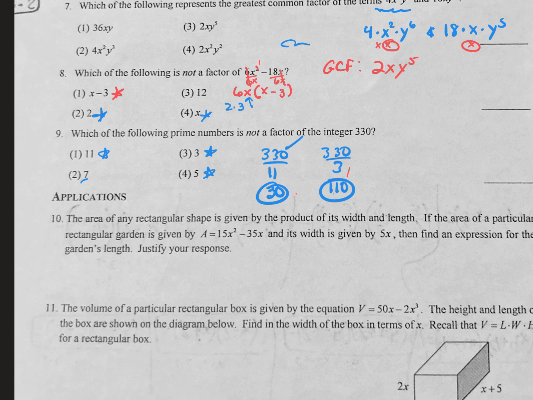I'm guessing not divisible by 7. If you didn't know for certain, you could do long division. 4 times 7 is 28, got to subtract. That's a 5. Bring down your 0. 7 times 7 is 49. Yeah, remainder 1. So that guy's not a factor of it.